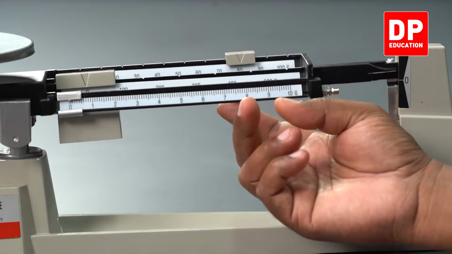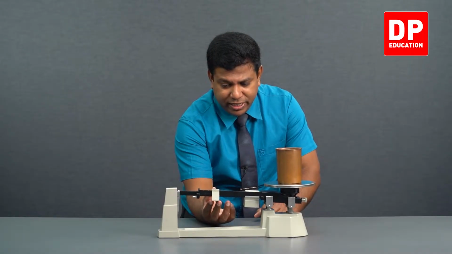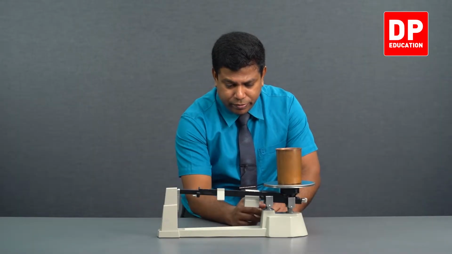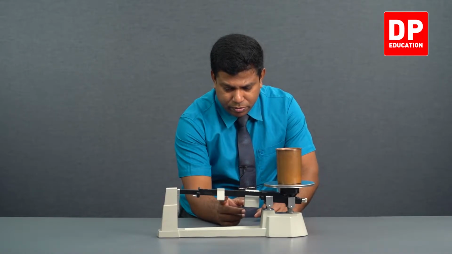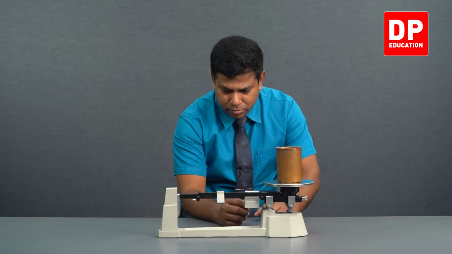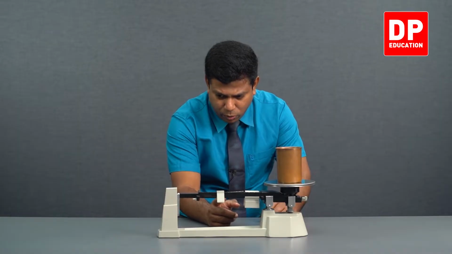It's less than 80, so it has to be in between 70 and 80. Let's keep it at 70. 75. It is more than 76, it's close to 77 now.